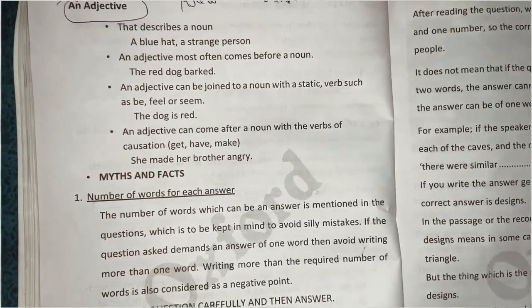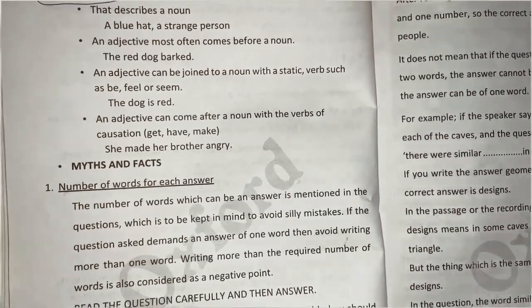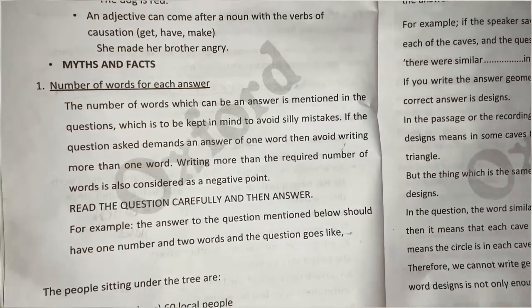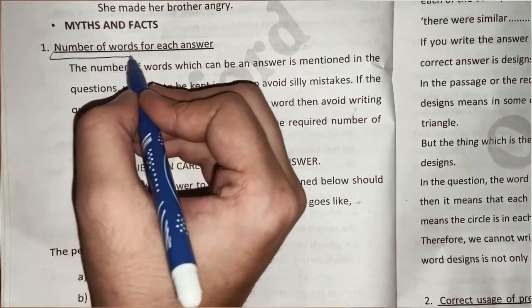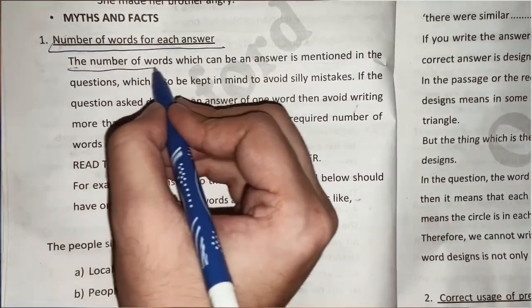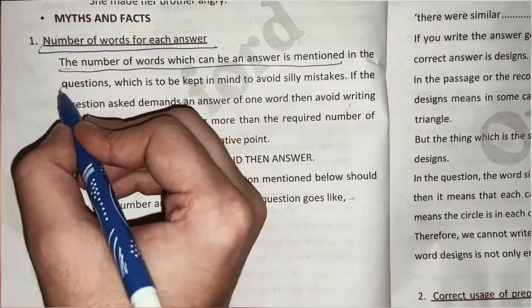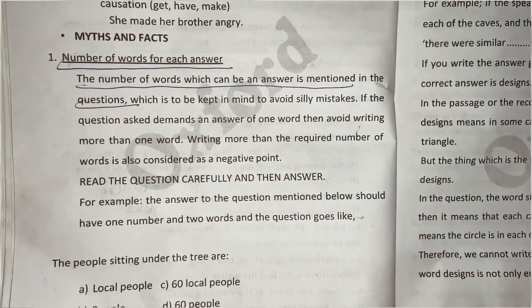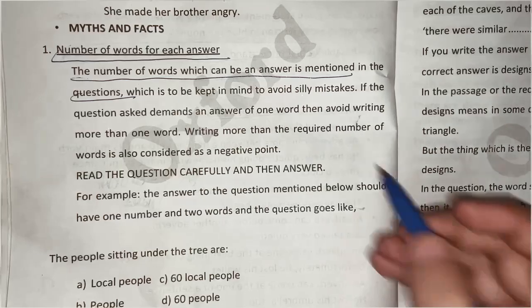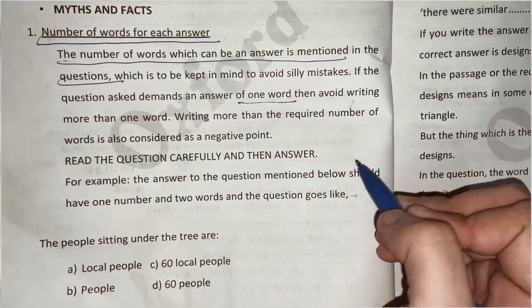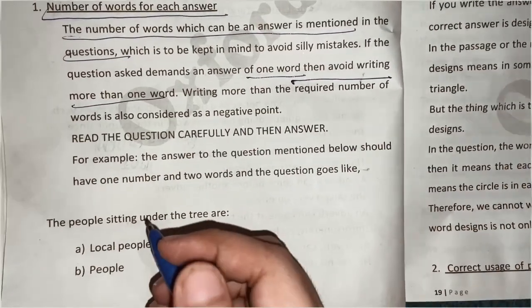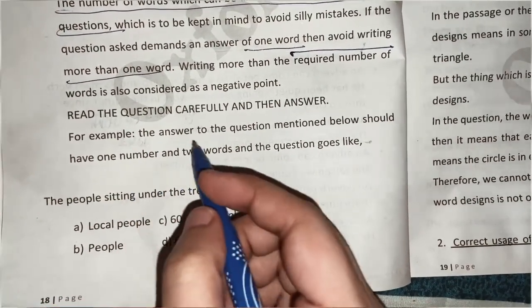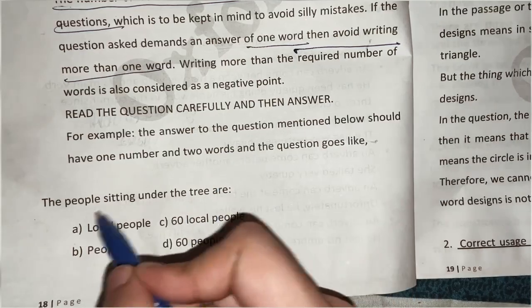Myths and facts. Number of words for each answer. So the number of words which can be an answer is mentioned in the question, which is to be kept in mind to avoid silly mistakes. Okay guys, so you have to avoid writing more than one word. If the question requires only one word, you should write only one word. Writing more than that, would require a number, is also considered a negative point. Okay, read the question carefully and then answer.